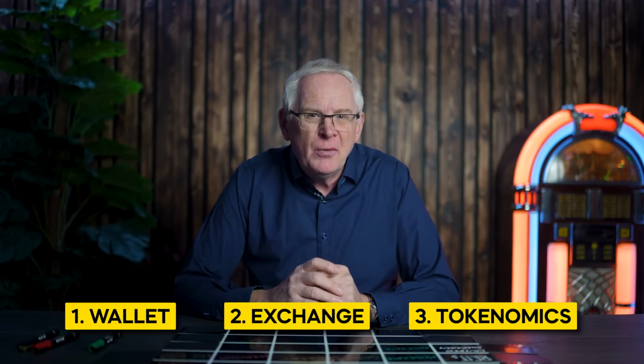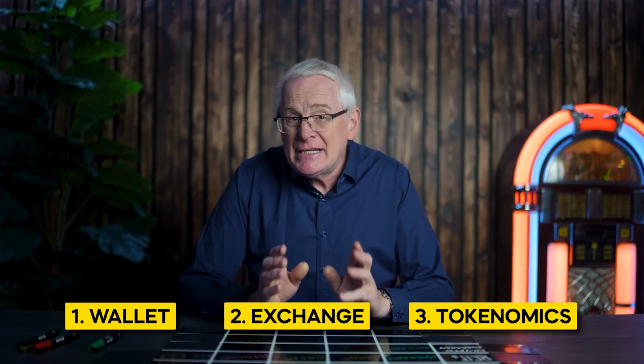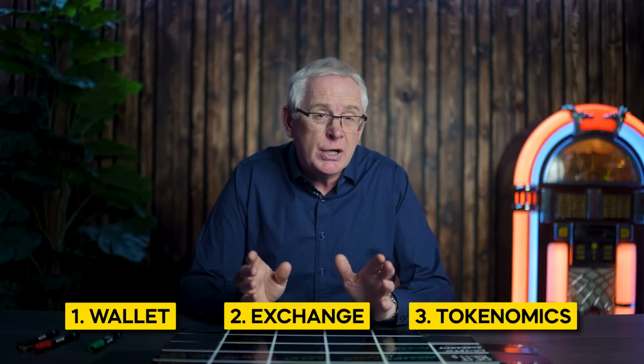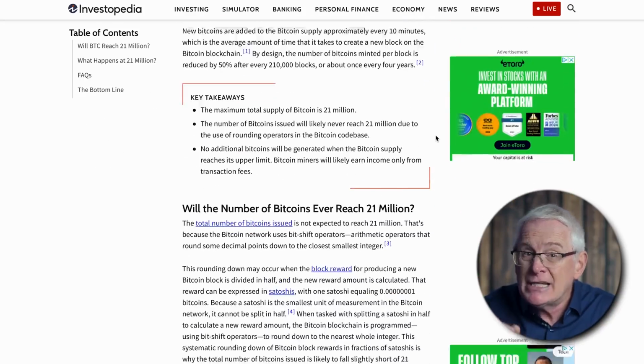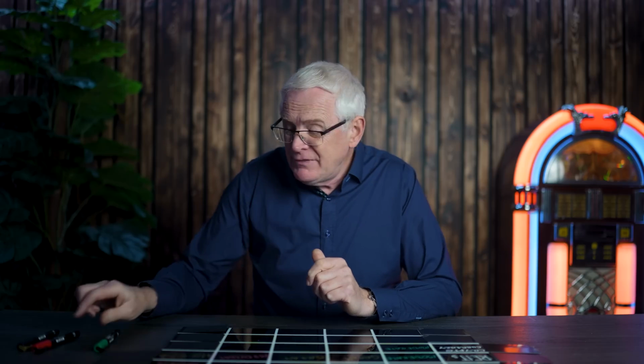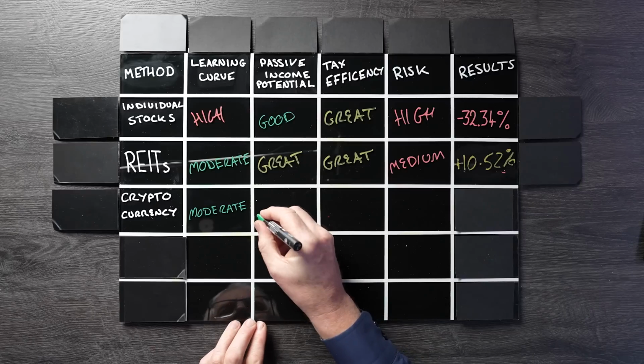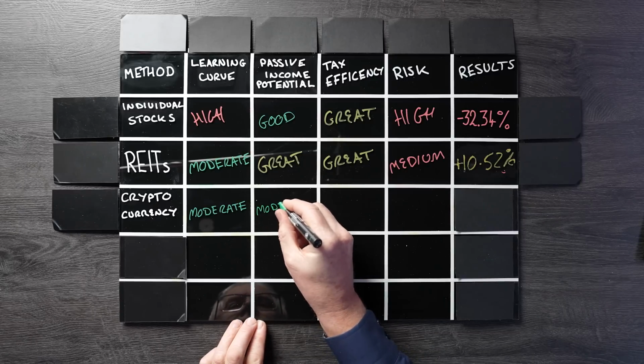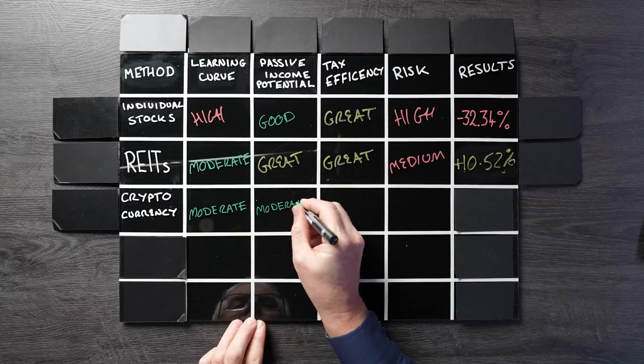Then there's tokenomics. This just means understanding how the supply and demand of a coin works. For example, Bitcoin has a limited supply, which is why it's often called digital gold. For passive income potential, I'm going to also say this is moderate. Unlike stocks or REITs, crypto doesn't pay dividends, but there are ways to earn passive income.